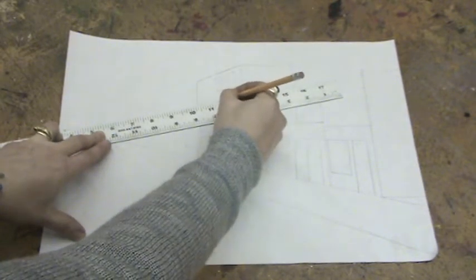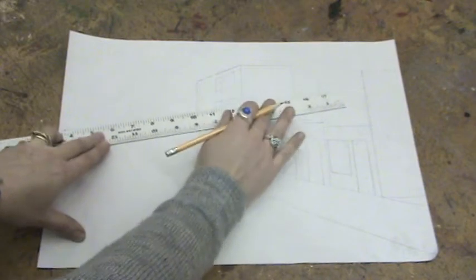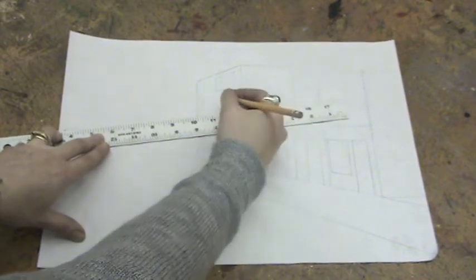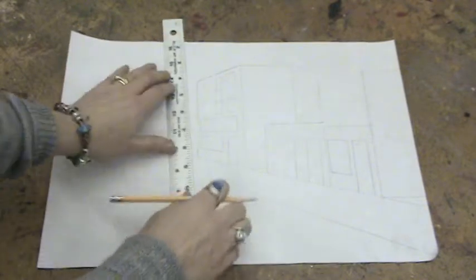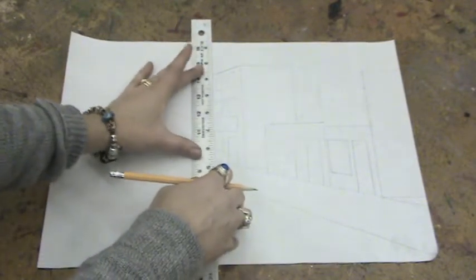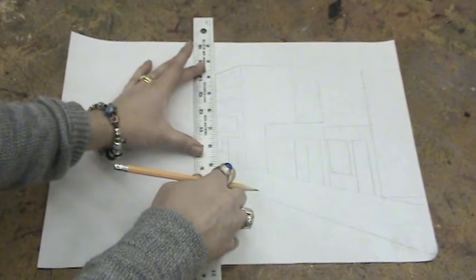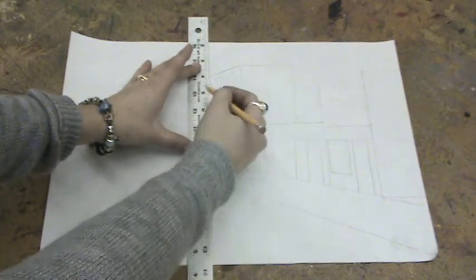Again, this window is lined up with this window over here and the bottom window like so. And you would just continue that all the way across till you had your 2 rows complete.